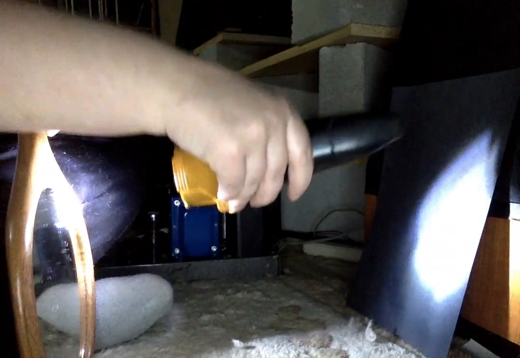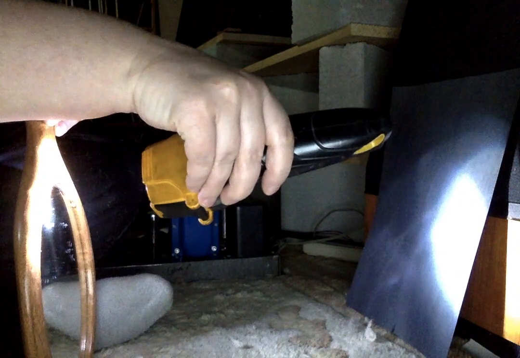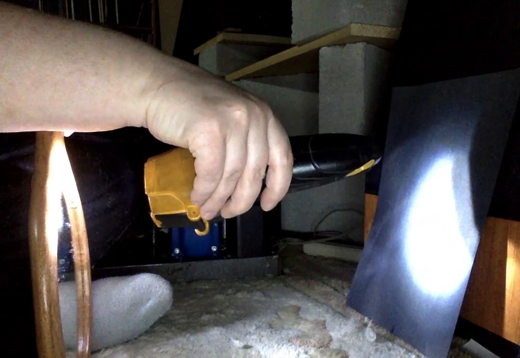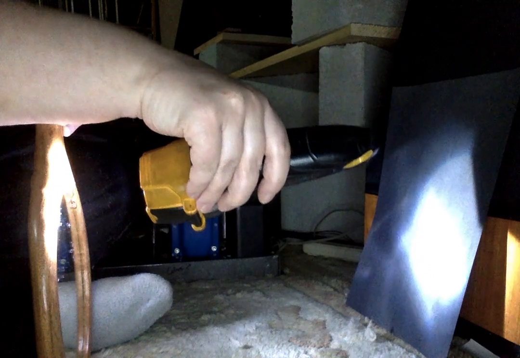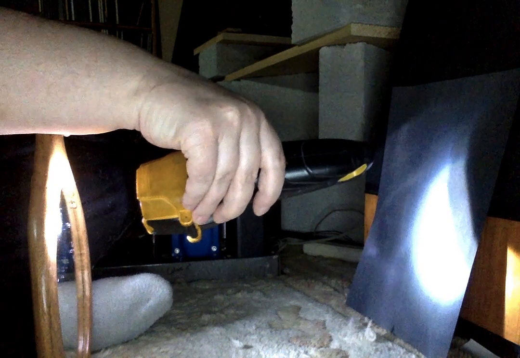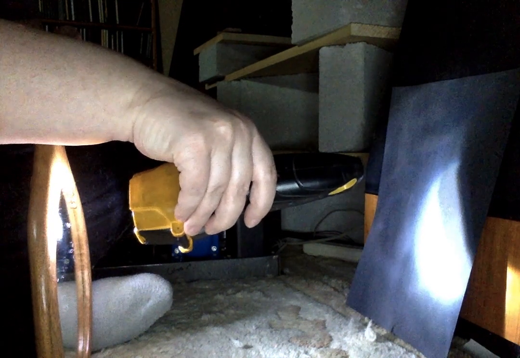So we'll start with the mirror, which we already know a mirror is a good reflector. We know we can see our reflection in it. So when I shine the light at the mirror, you'll see that on that black paper is the light. Even though I'm not pointing the flashlight at the black paper, the mirror is bouncing the light onto the black paper. So the mirror is a good reflector.